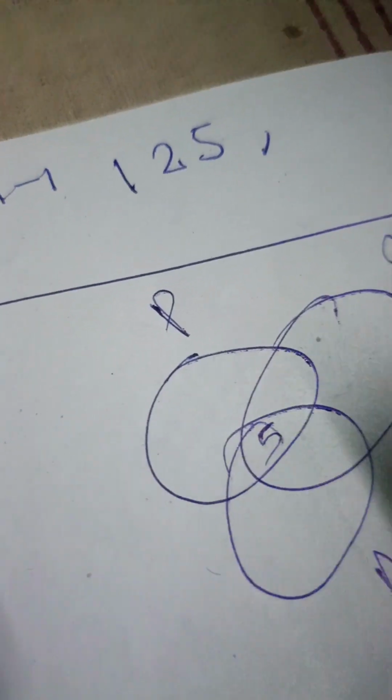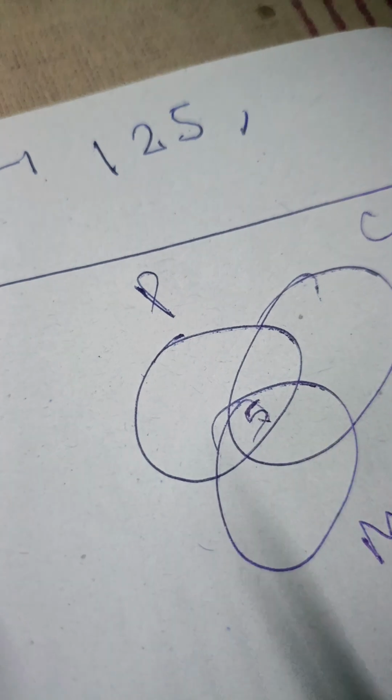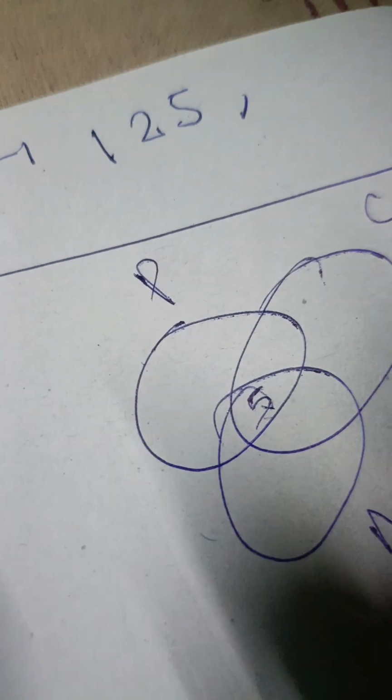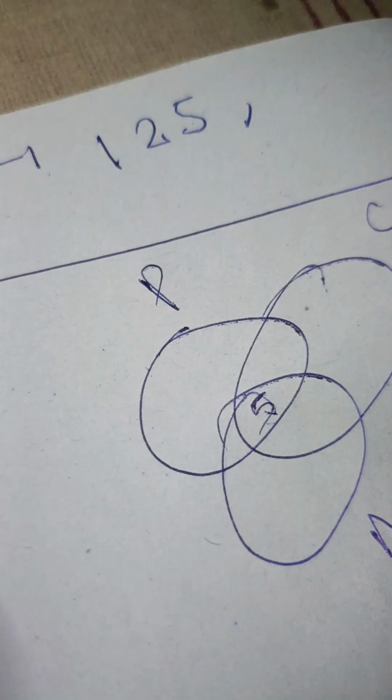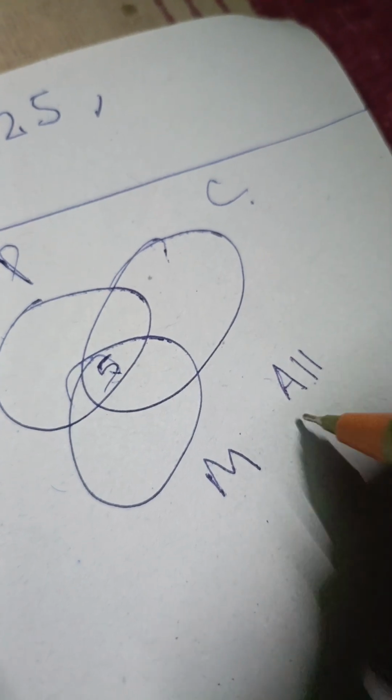So here is the Venn diagram: physics, chemistry, maths. Take this example. Let's suppose there are 5 students who have studied physics, chemistry and maths. So the first step is this, because in the previous question we found this step. To do any question of this type, we first have to find out who are the students participating in all the sections.